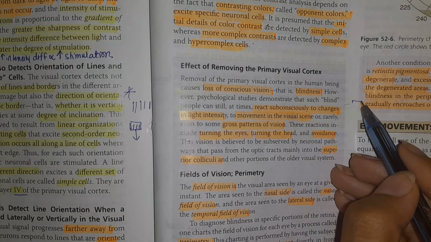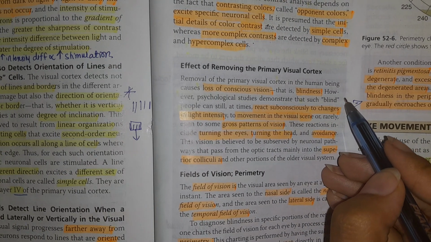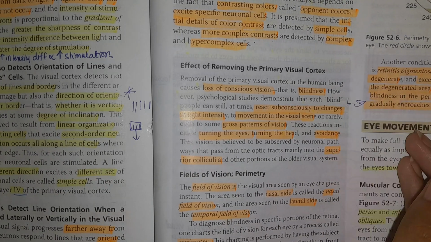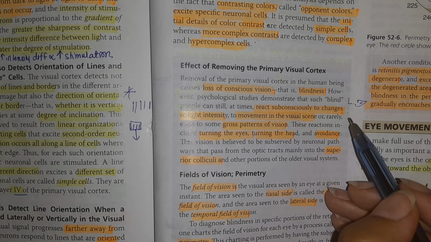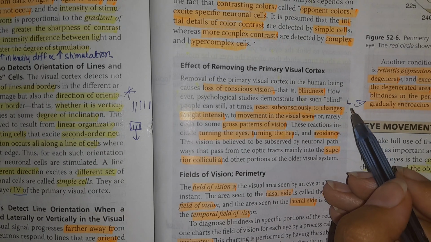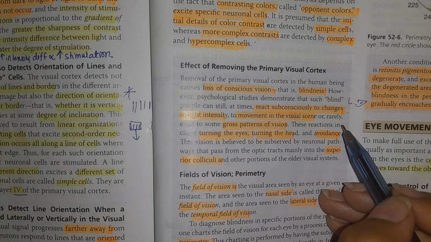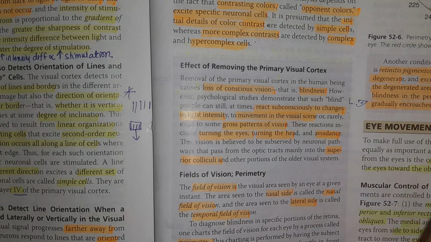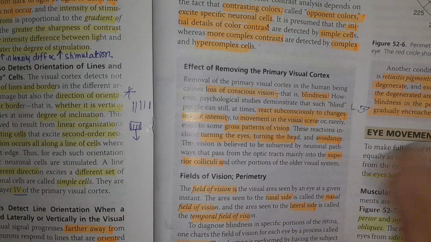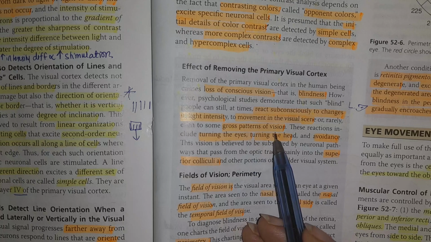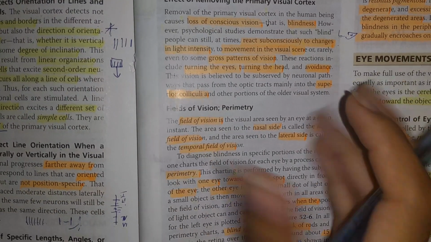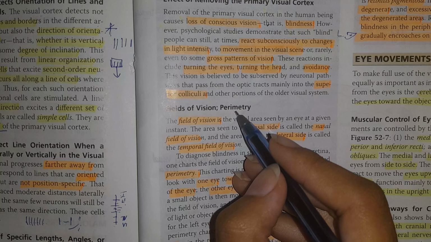For example, in the lateral portion of your eyes there is some visual disturbance, and your primary visual cortex is not intact but the superior colliculus is intact. What will happen? You will be able to respond to that light. If that light is sharp, you will close your eyes, or you will move your eye or body towards or away from that object. So turning the eyes, turning the head, turning the body, all of that is controlled by the superior colliculus.